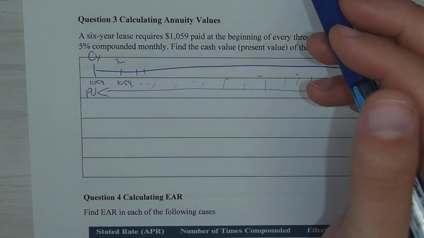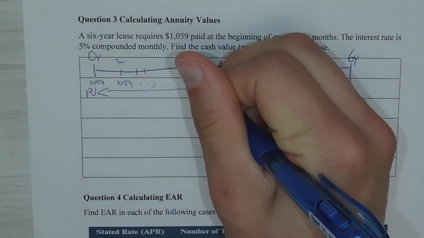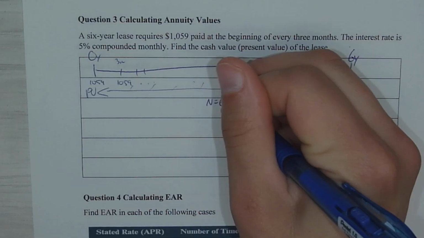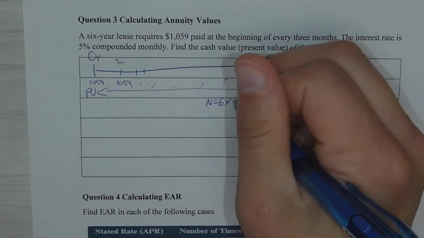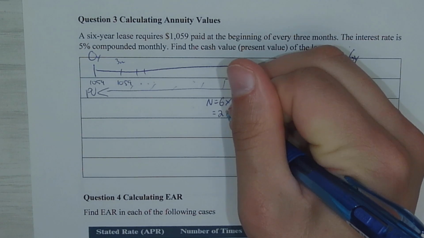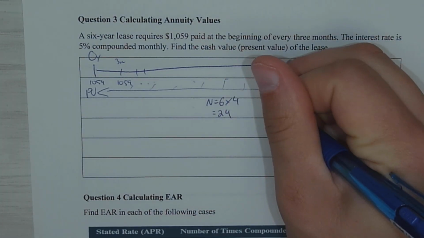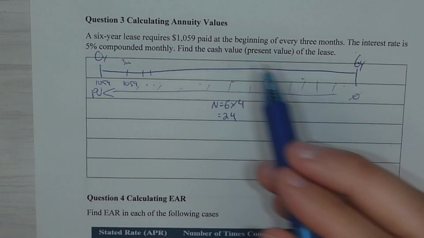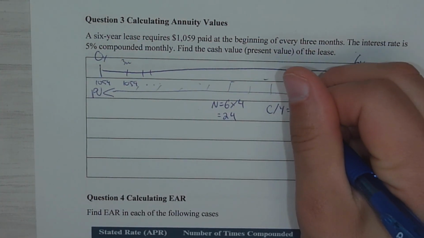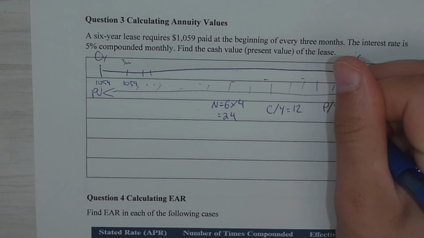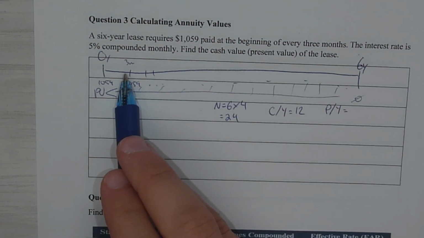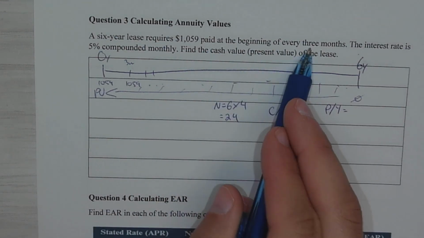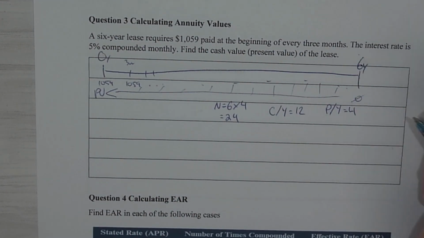So how many payments do we have? Well, we have n equals 6 years times our payments per year, quarterly, so n is 24. Our CY is compounded monthly, so we have a CY of 12. Our PY is quarterly, so we have a PY of 4.